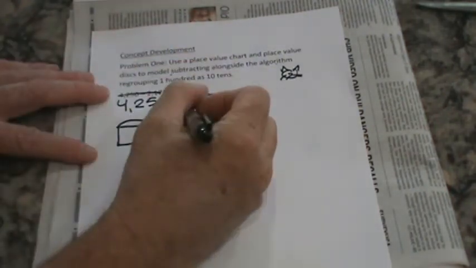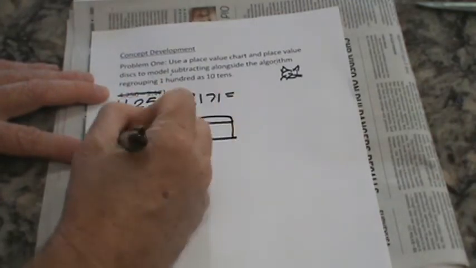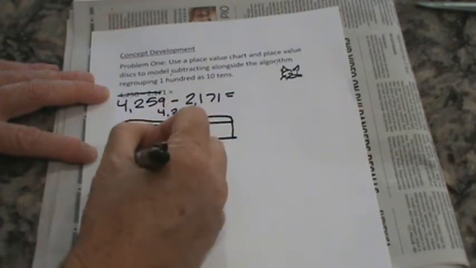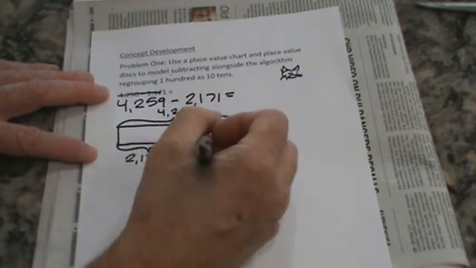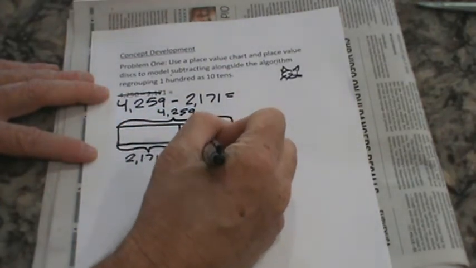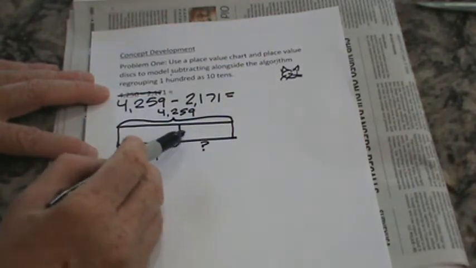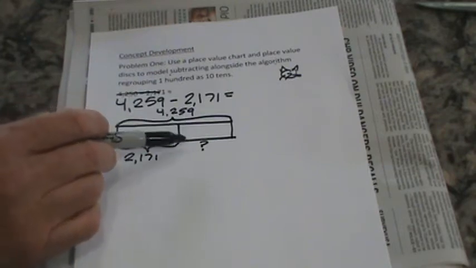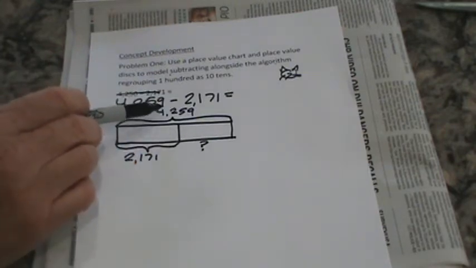Now, watch this. This part represents what we're subtracting, 2,171, and this is the unknown. This is going to be the answer to our subtraction problem, because if we take this number and add this number, once we find out what it is, it should be this number.